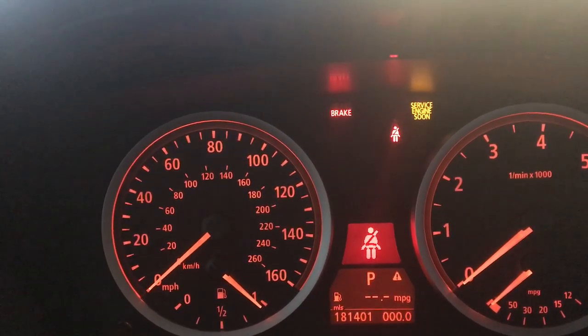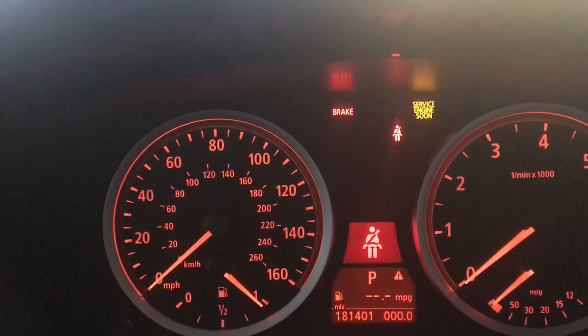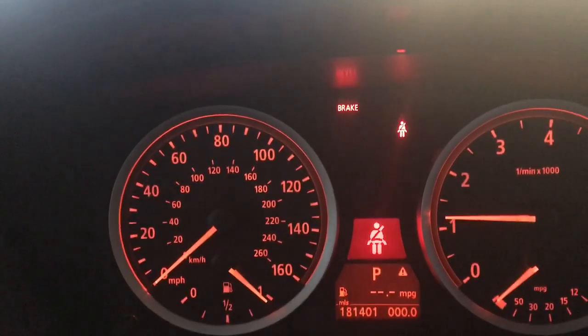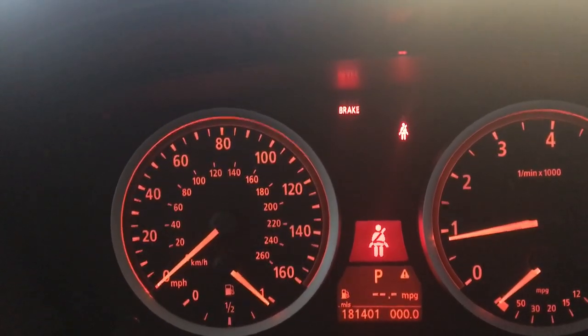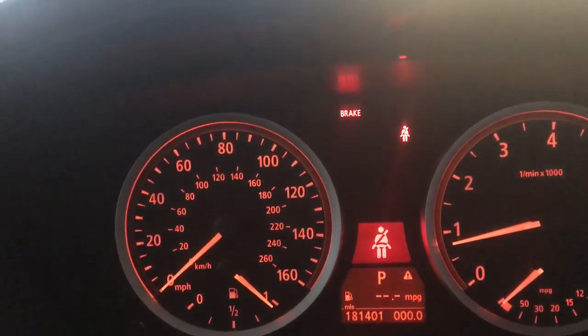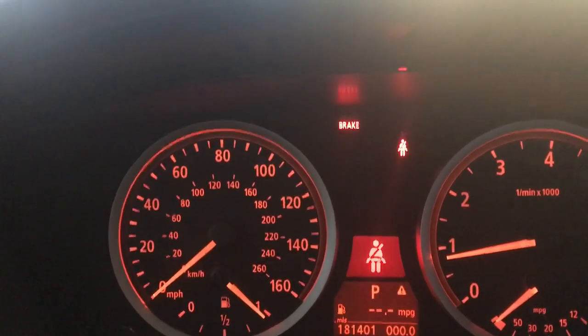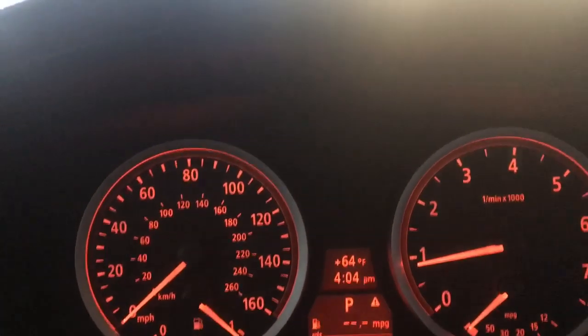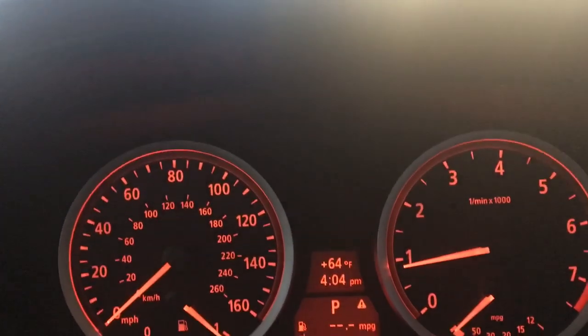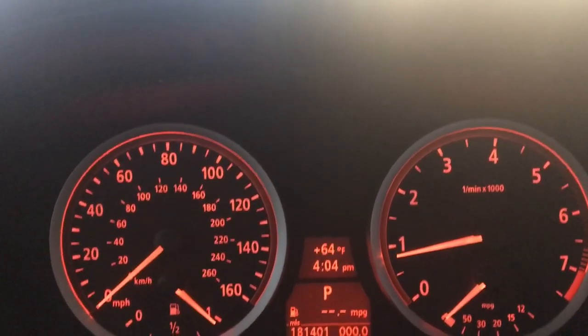There it goes. Start the car. Put my seatbelt on. Put the brake down. And that's what you should be looking at while driving, instead of the dreaded seatbelt light.